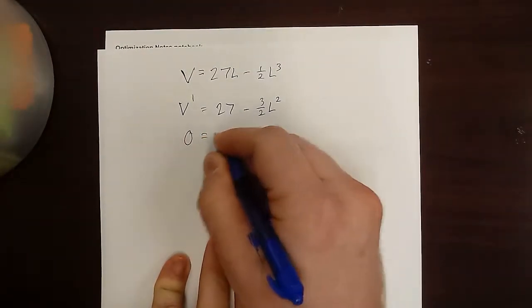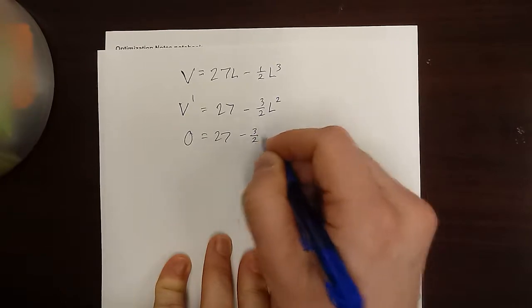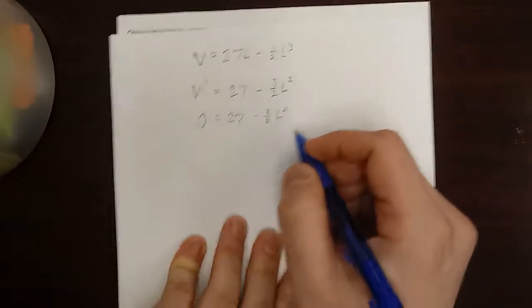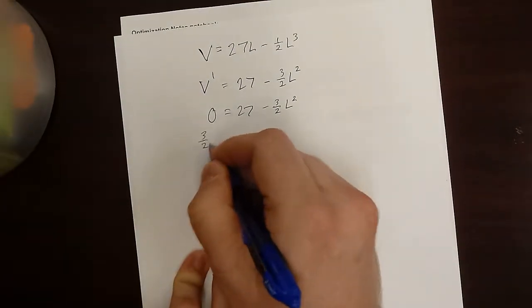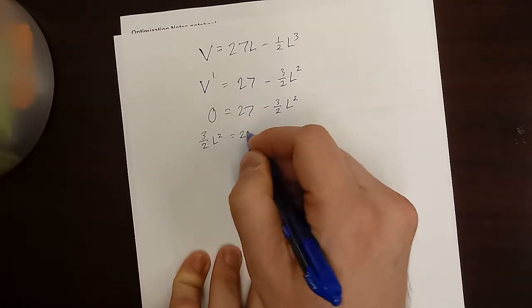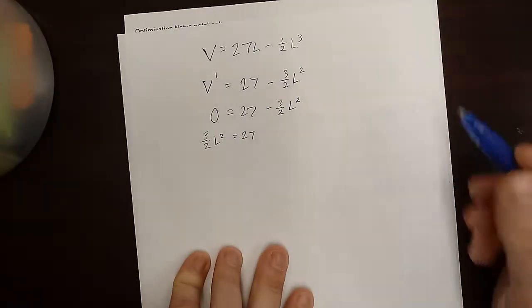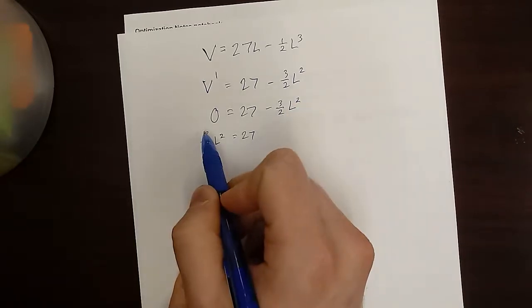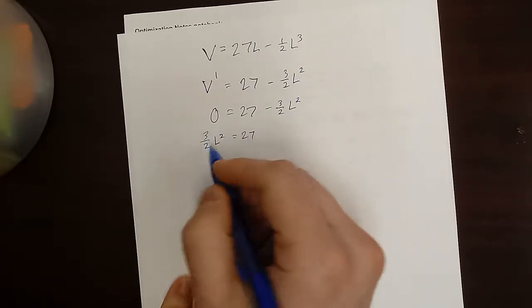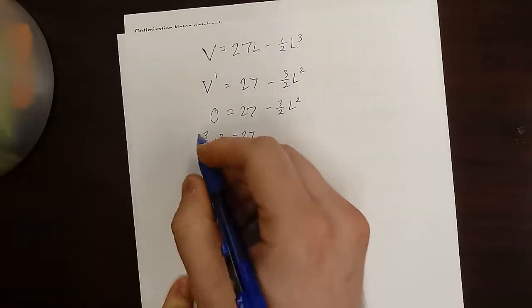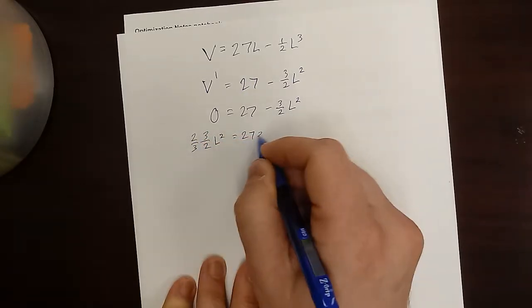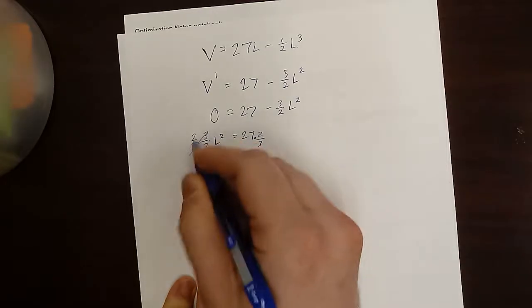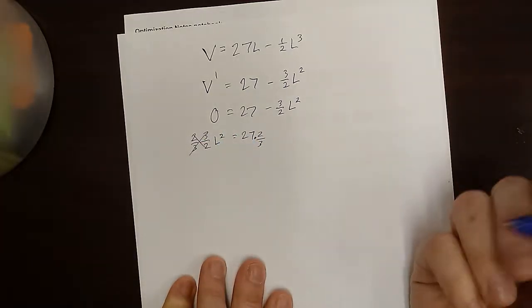Sorry, I wanted to get less mechanical for a couple of seconds because I can just burn through these problems all day and not really be helpful. Sorry, I already started doing it. So I'm going to add the 3/2 L squared to both sides. And then I'm going to multiply by the reciprocal of that fraction to cancel it. If you didn't know we could do that, that's the same thing as dividing by 3/2.